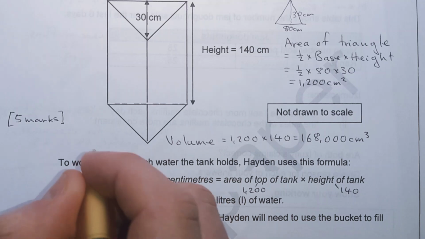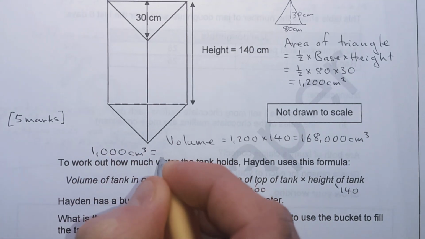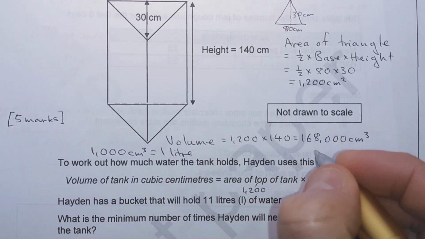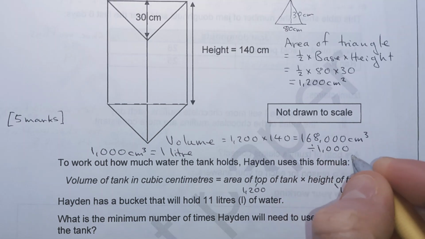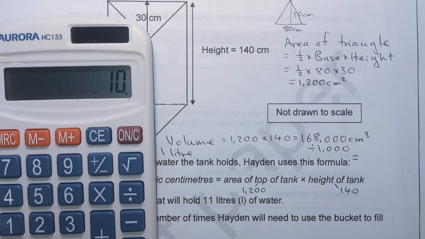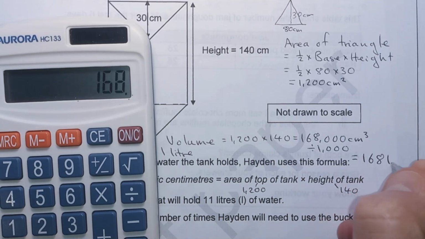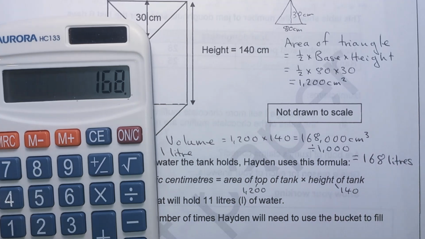Now I know that 1,000 centimetres cubed is equal to 1 litre. So we want to divide this by 1,000. And that gives us 168 litres for the volume of the tank.